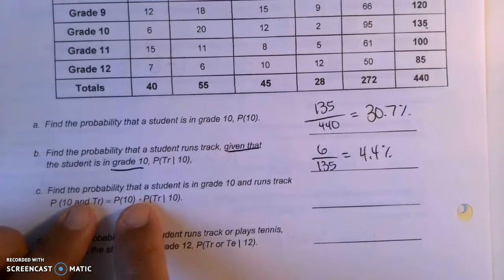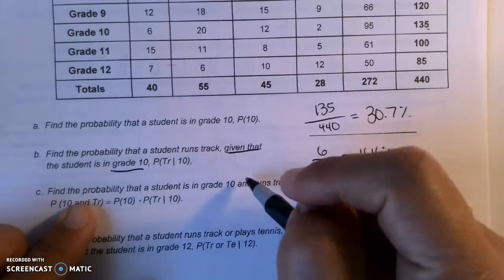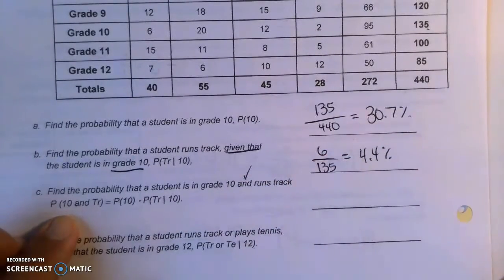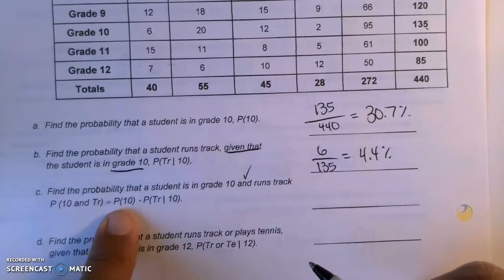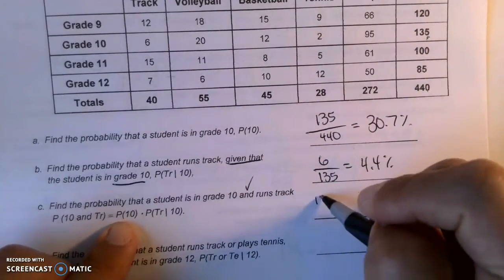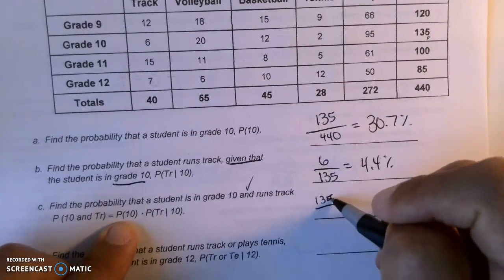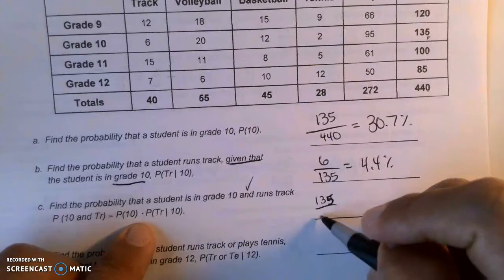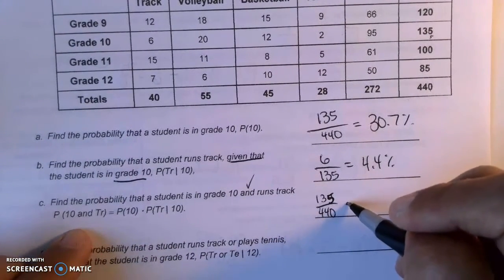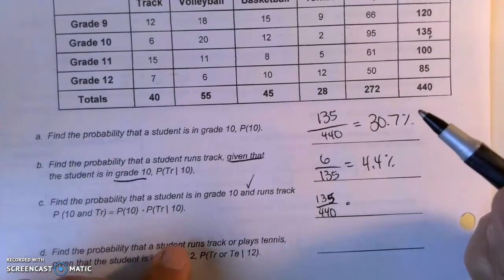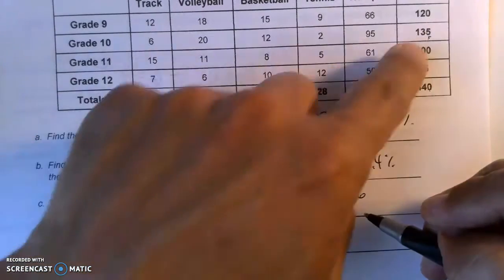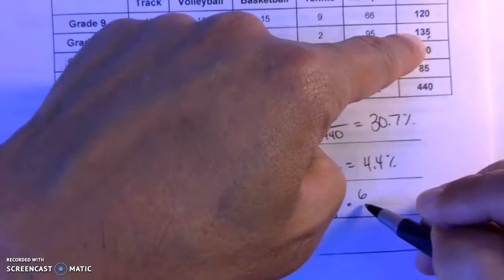Find the probability that a student is in 10th grade and runs track. So two things have to happen, and these are dependent on each other. First of all, you've got to figure out the probability that you're in 10th grade. So it's 135 out of 440. And then you've got to find the probability that they are also doing track given 10th grade. So it is 6 out of 135.